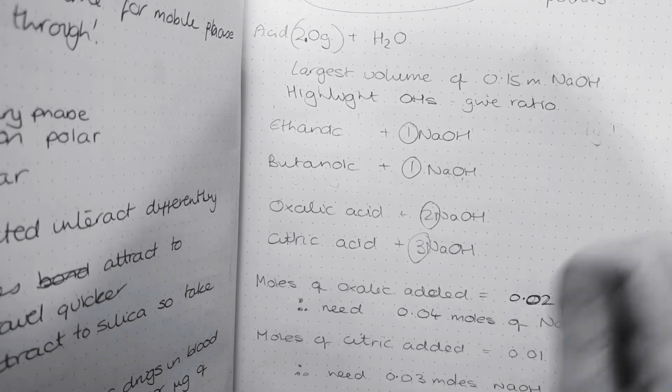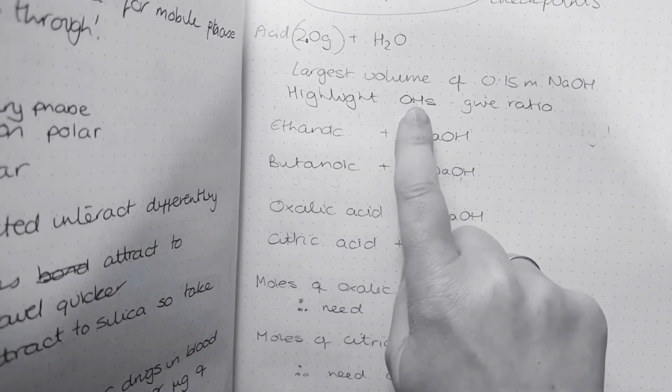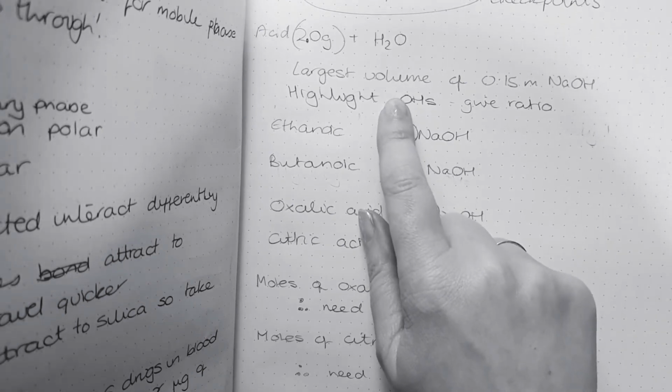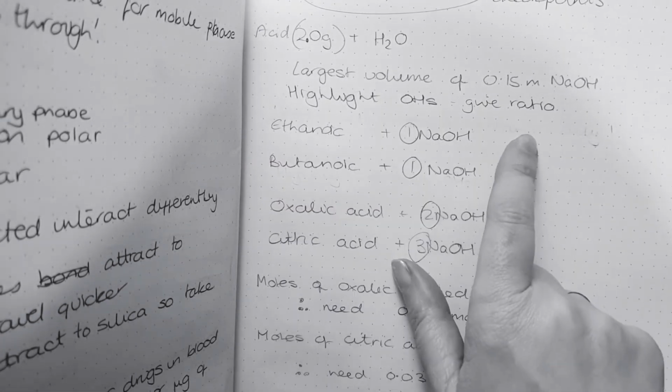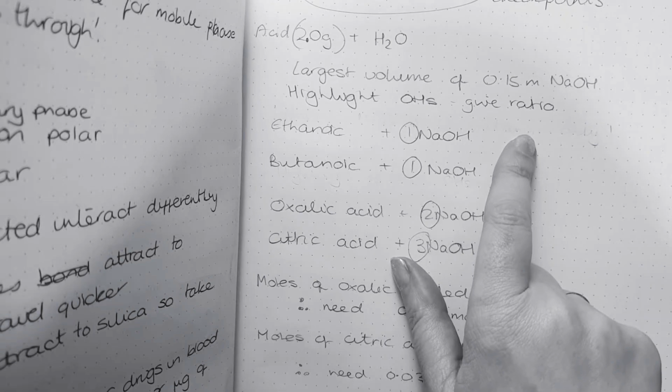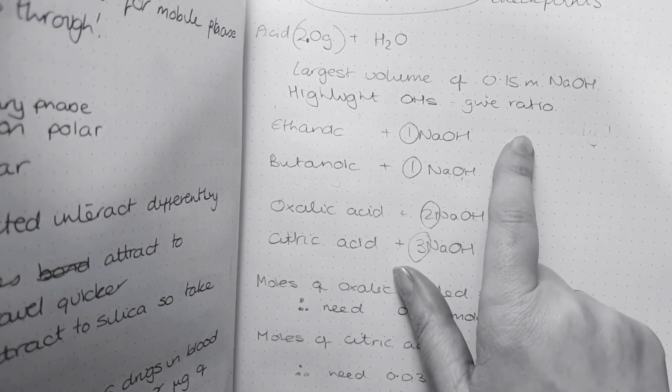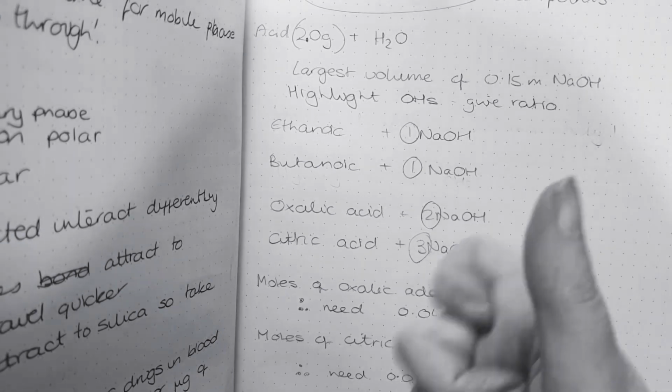Right. So what I would do is I would highlight the OHs that give me the acids, so I've got a ratio. I haven't got that because I didn't print it out, but just highlighting that so you know what you're looking at, because it's semi-structural, I think, off the top of my head, so it's just a load of letters and you can get really confused in the stress of an exam.